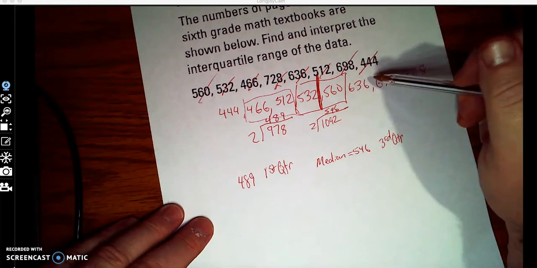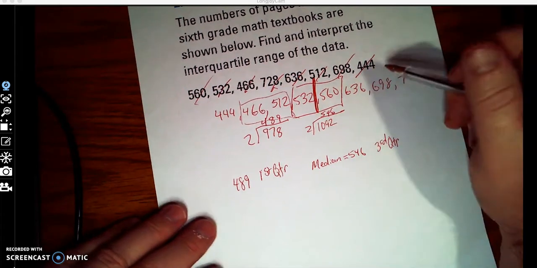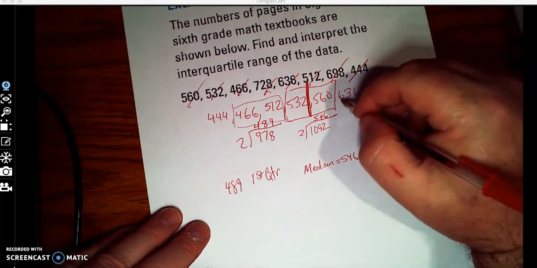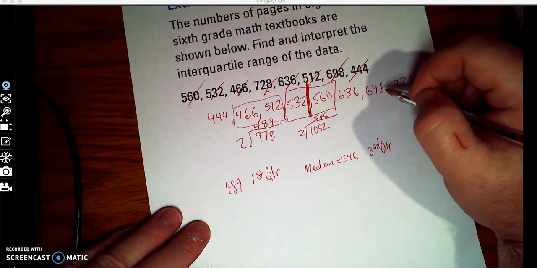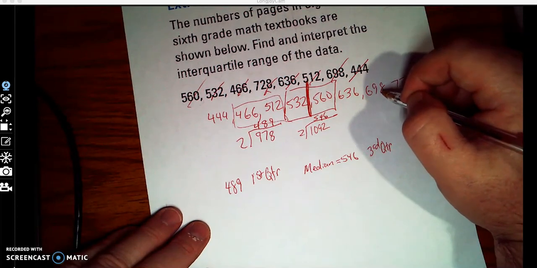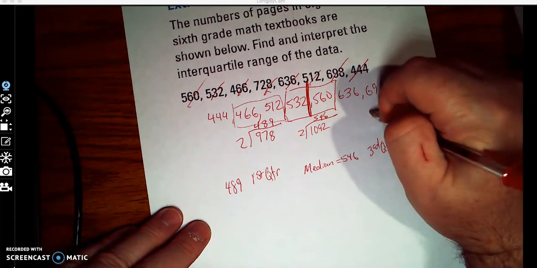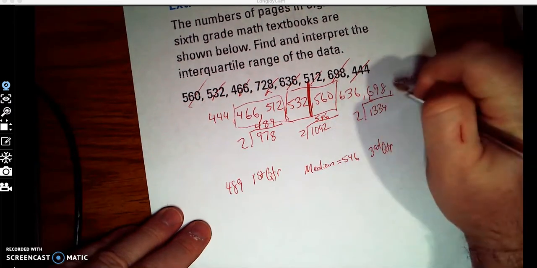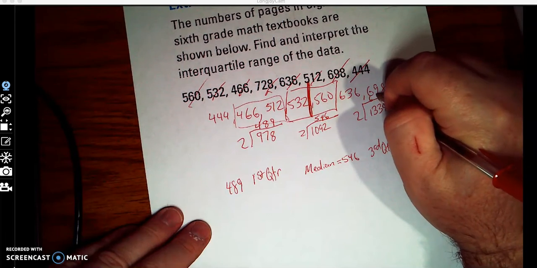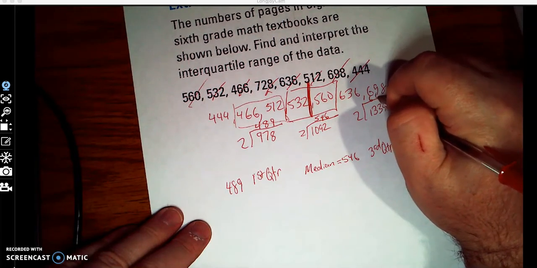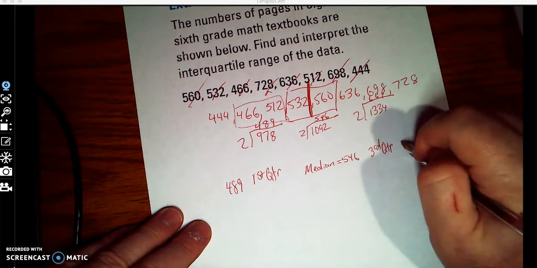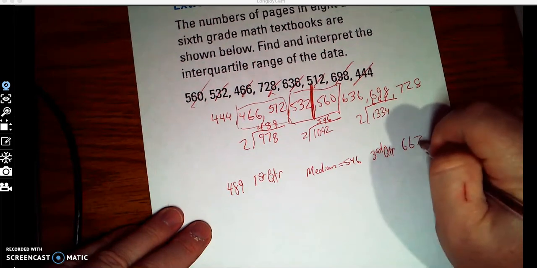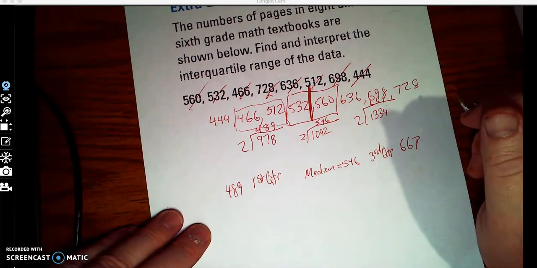Our third quartile, you do the same thing. You got to find your 2 middle numbers. Okay, so you got 6 and 6 is 12, 1334. Divide that by 2. 667. And you get 667 is our third quartile.